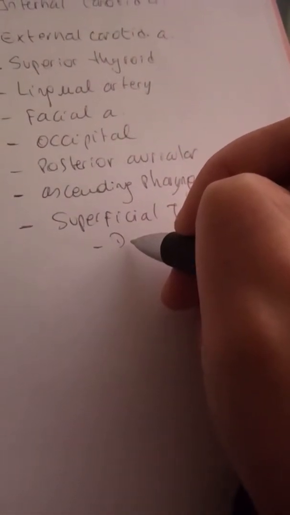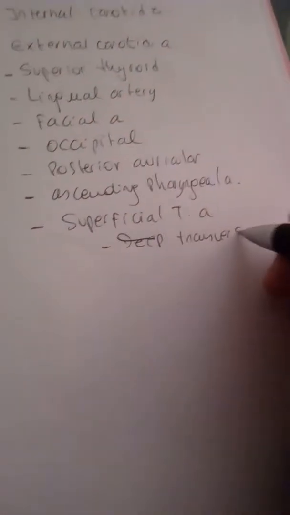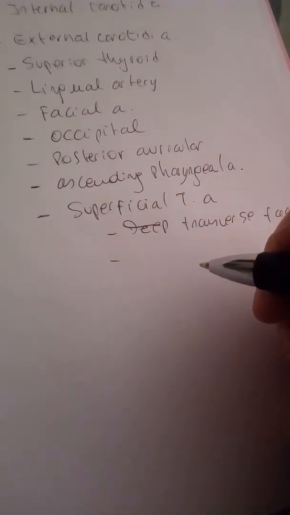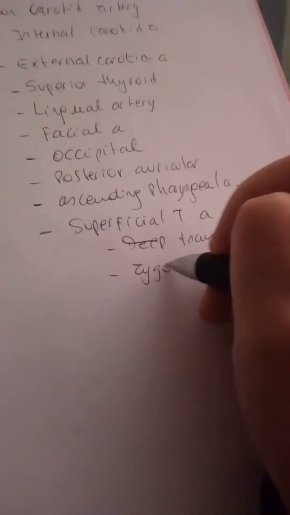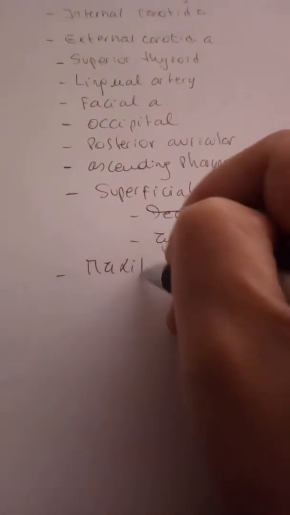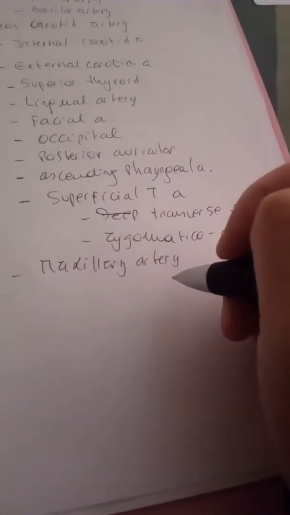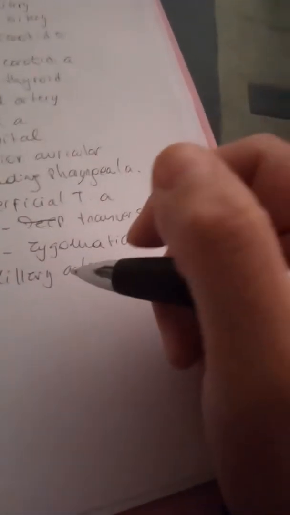temporal artery that gives us the transverse facial artery and the zygomatico-orbital artery. Then the maxillary gives around 11 branches, but they have the anterior branches.